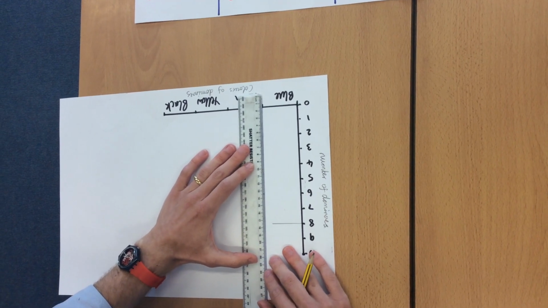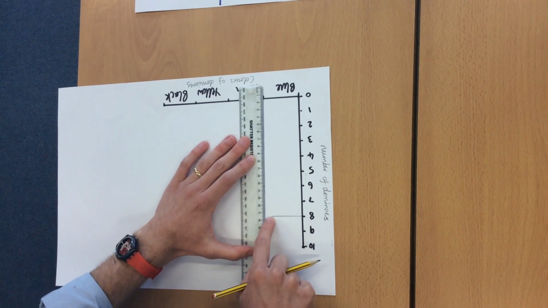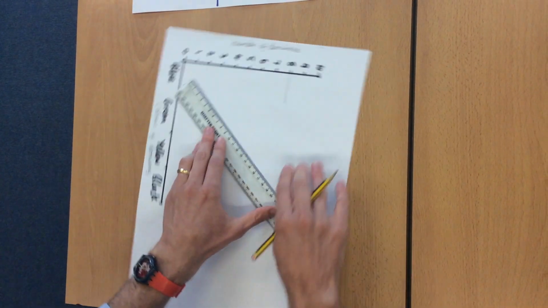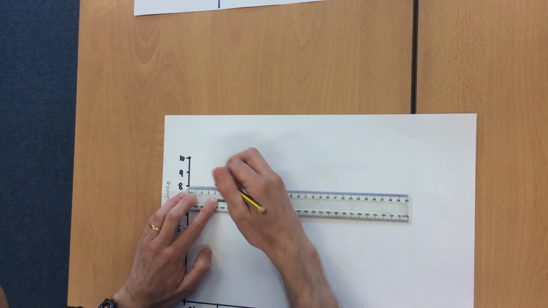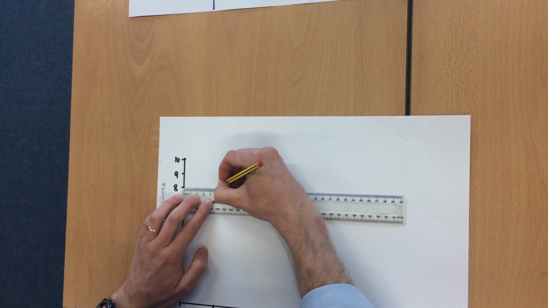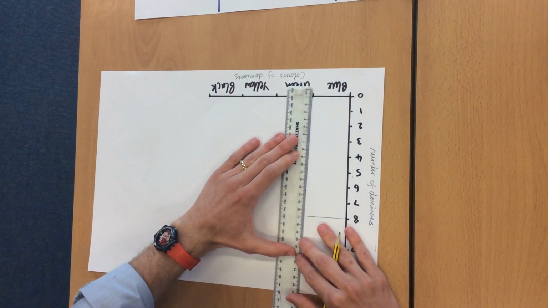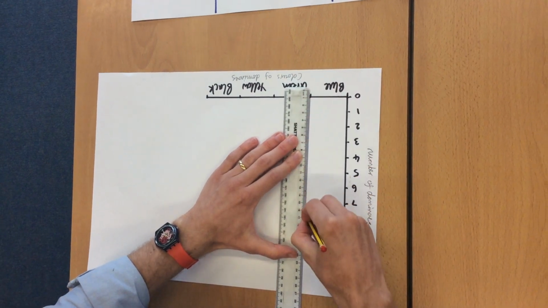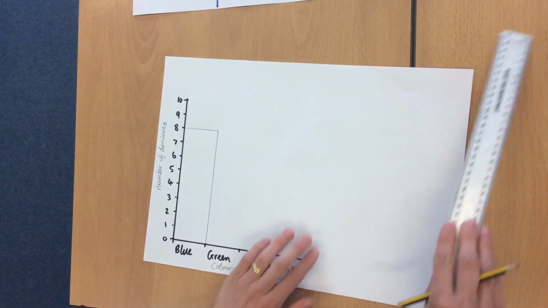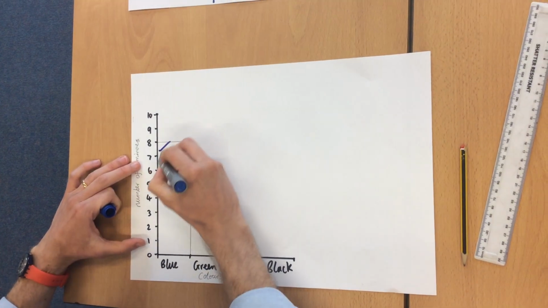Now then, you'll notice that my line that goes across here for the top of my bar isn't long enough. So I'm going to extend it even more. Sometimes it's better to do a shorter line than a longer line, just so you can make sure you don't go over. So I'm going to go there, see if that matches up this time. And it does. So I'm going to draw my line going up. So now I've made my bar chart for blue, and I'm going to colour that in blue.